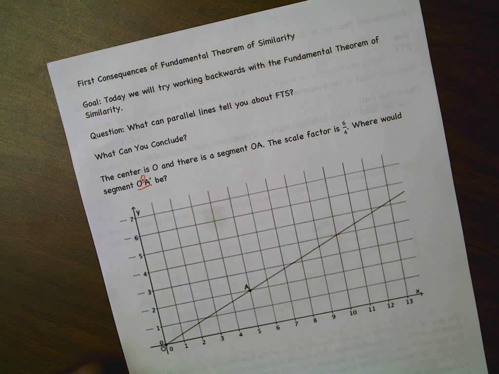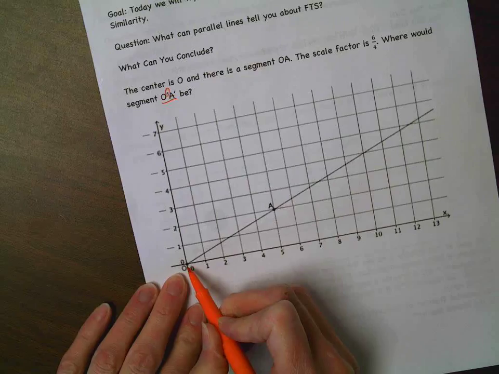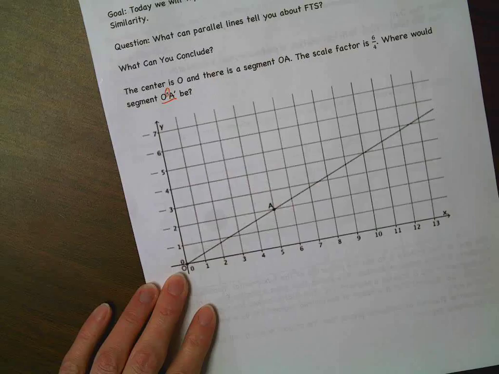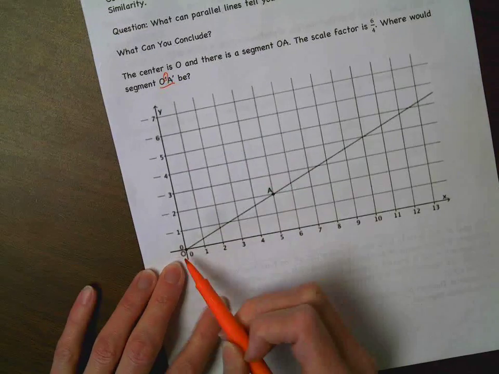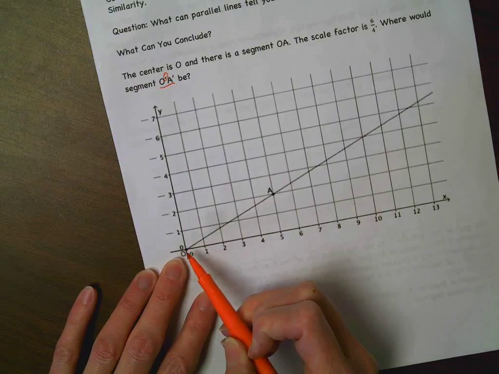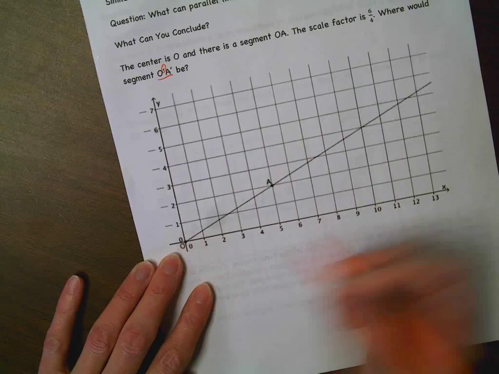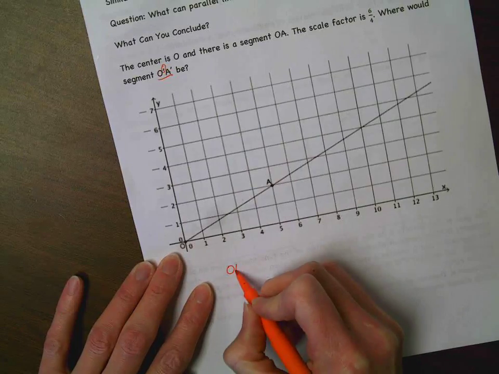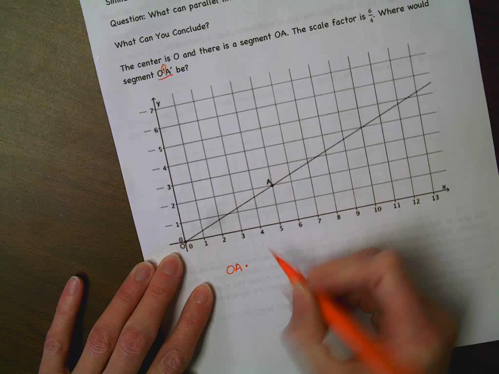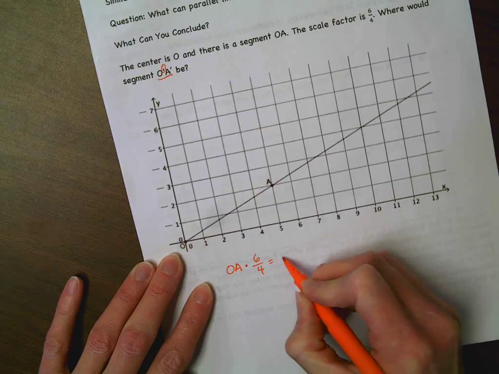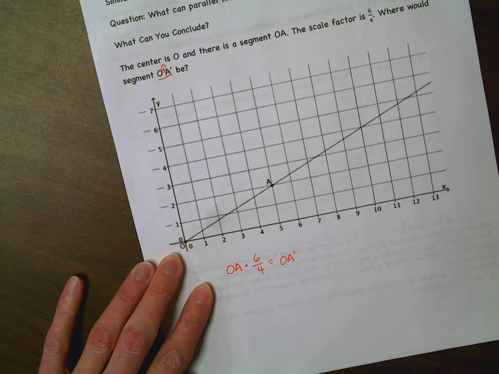When you're given a center O, it means that your center is at the origin. That's really important because if your center of dilation is not at the origin, then you're going to come up with different results. But because we're at the origin, we need to pay attention to what we learned about FTS. We figured out that if we take the original, which in this circumstance would be OA, and multiply it by the scale factor we were given, 6/4, that would give us OA prime.